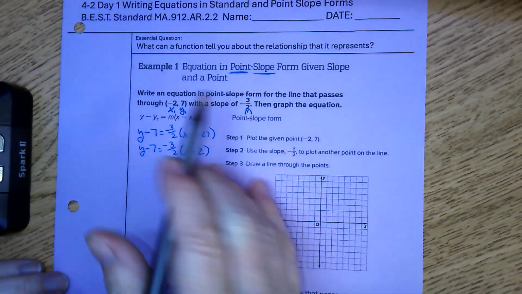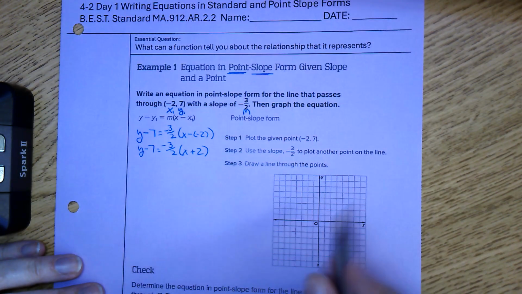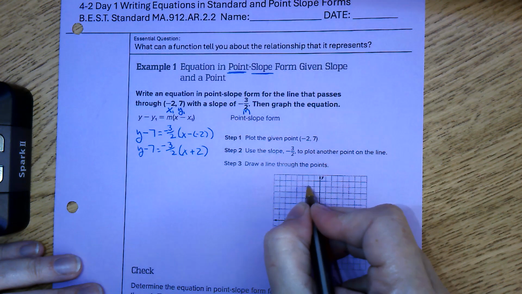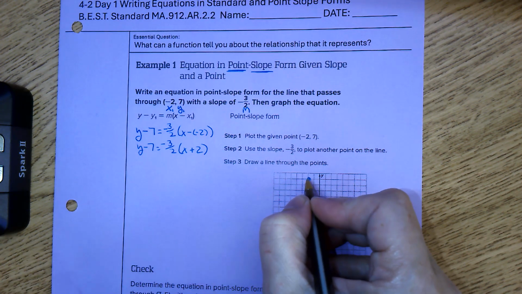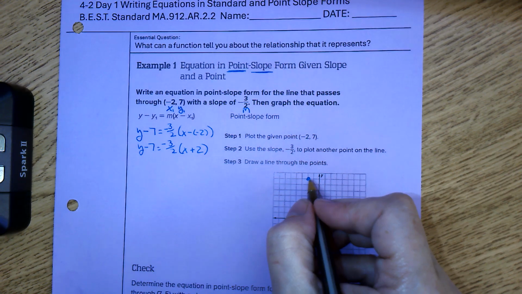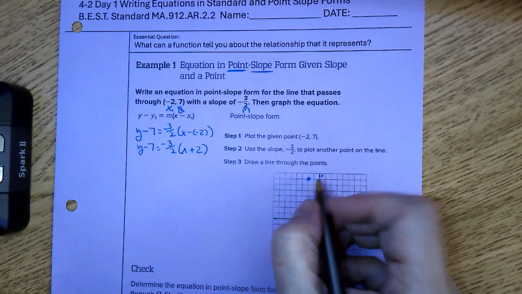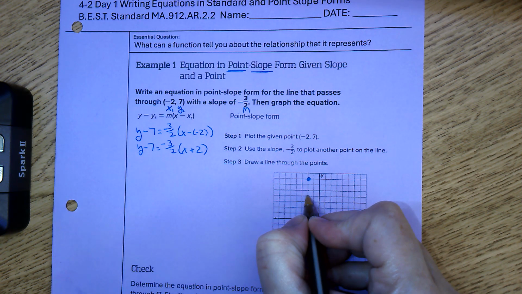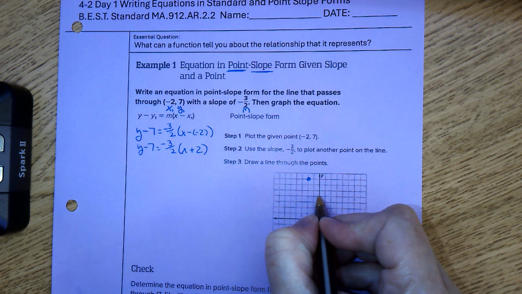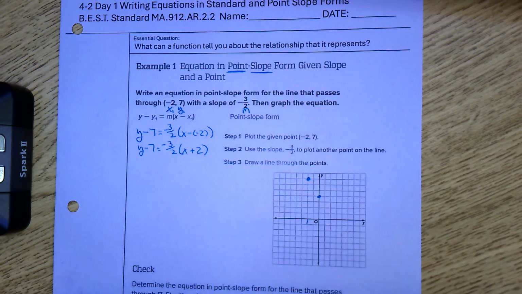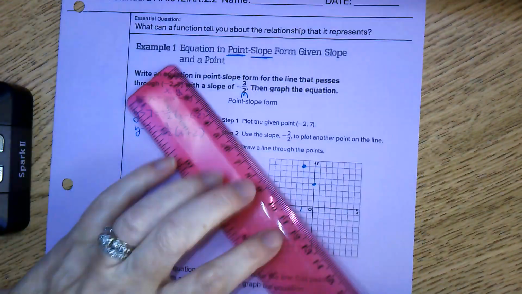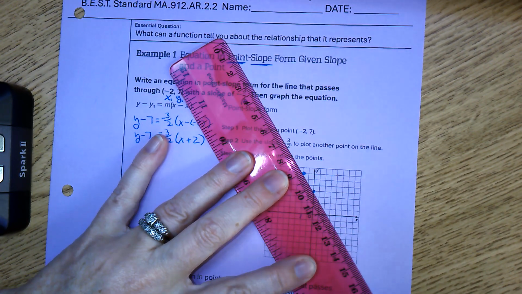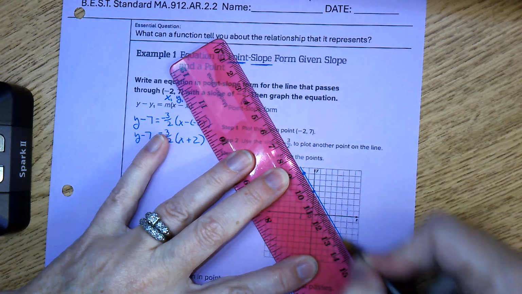Well, we're given the point (-2, 7). Okay, -2 and then 7: 1, 2, 3, 4, 5, 6, 7. Now from that point, we can run our slope. Our slope is -3/2, so we're going to go down 3: 1, 2, 3, and to the right 2: 1, 2. And we can draw a line straight through.